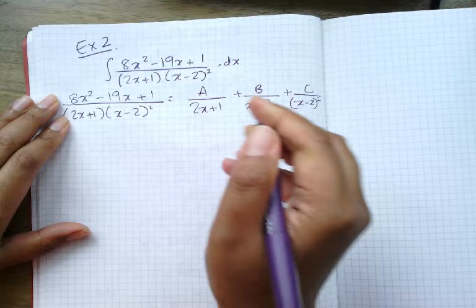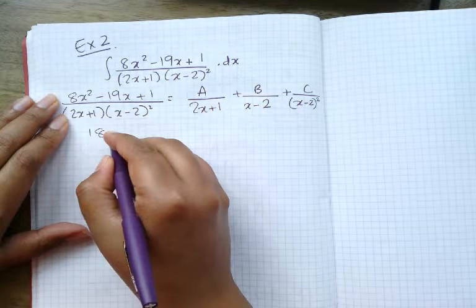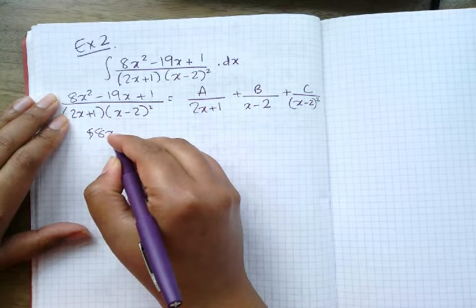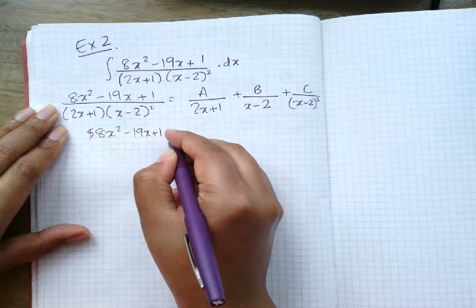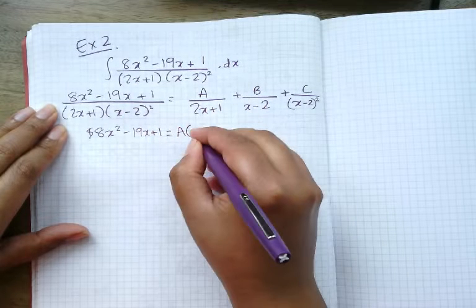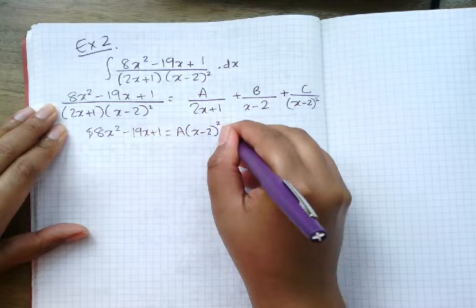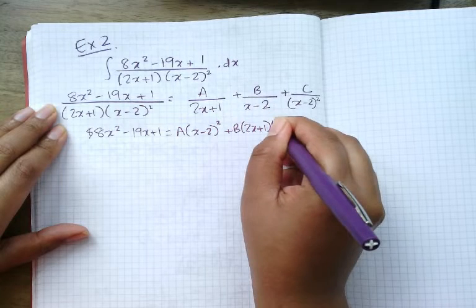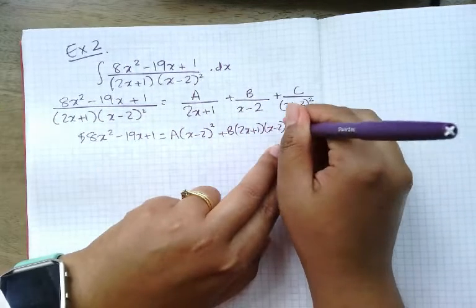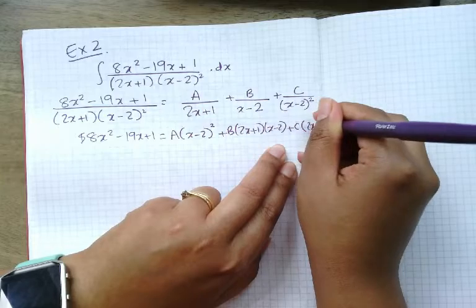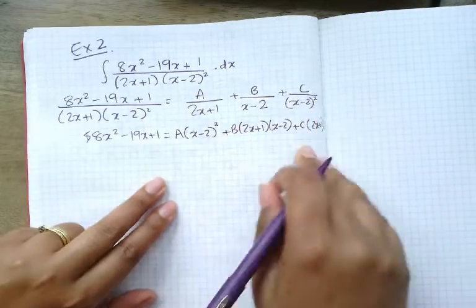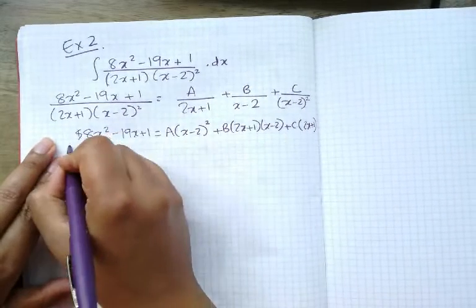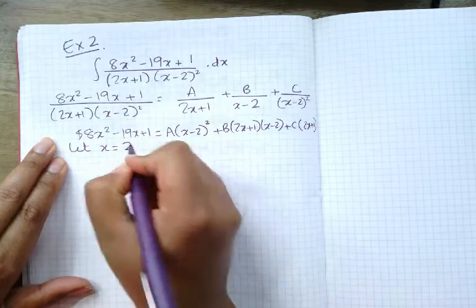Once you've done that, you are going to get the expression with A(x - 2) squared plus B(2x + 1)(x - 2) plus C(2x + 1). Now let x equals 2.